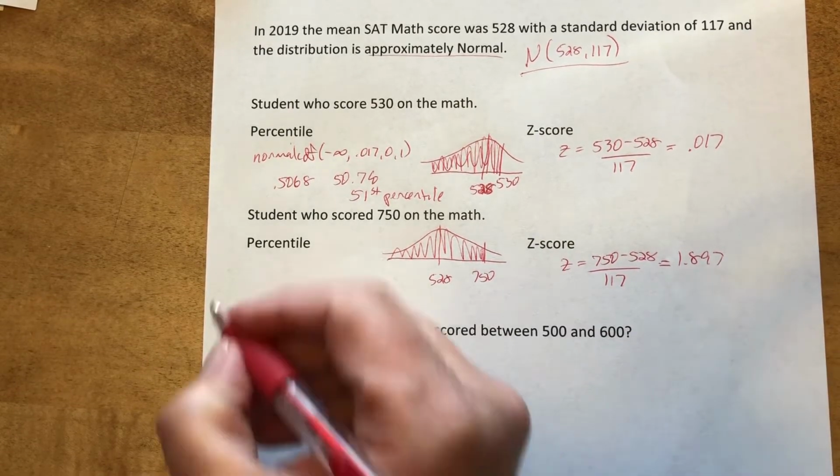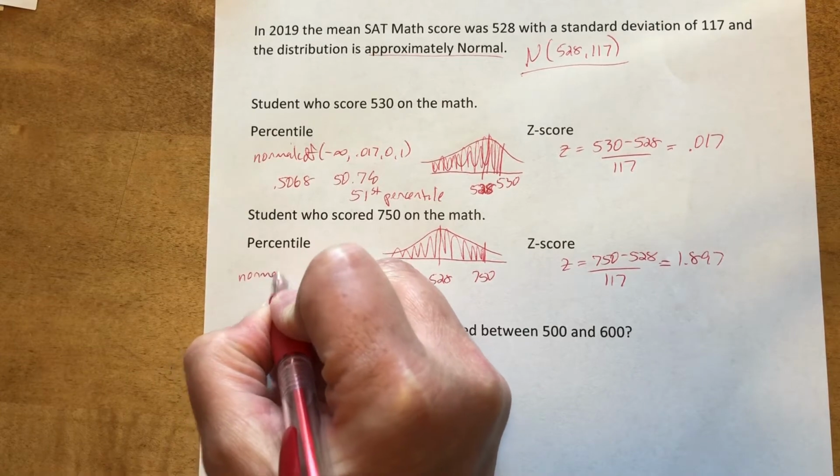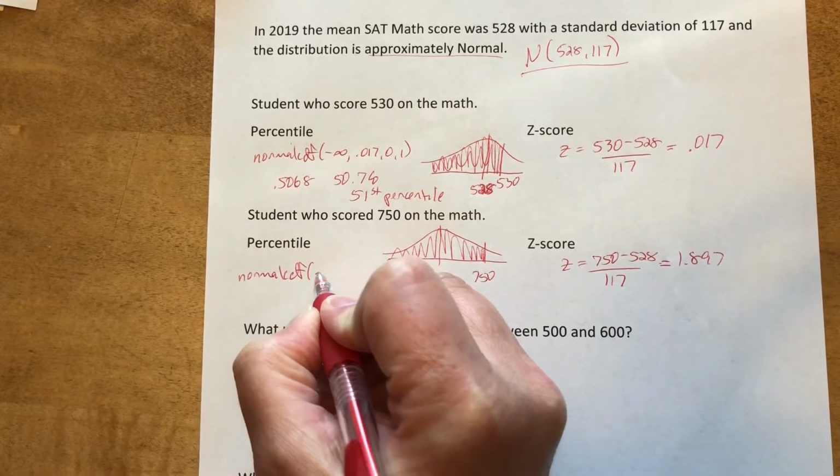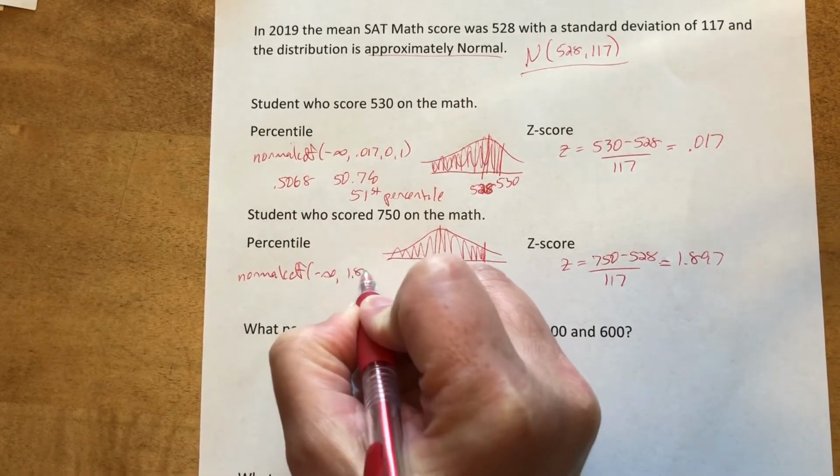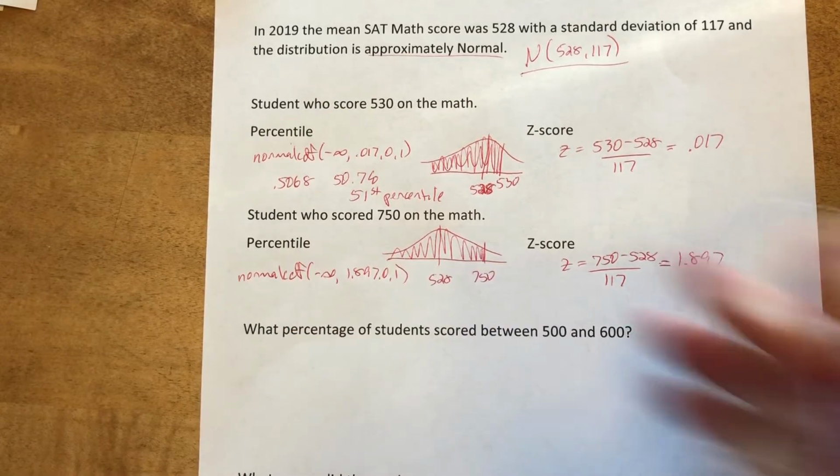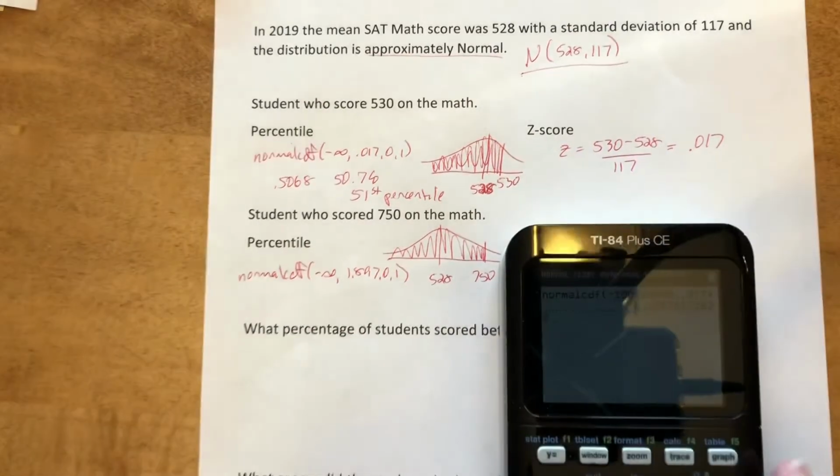So very good. This person scored very high. So again, if I put that in the calculator under normal CDF, I'm going to go from negative infinity to 1.897. Let me write it down and then do it in the calculator.